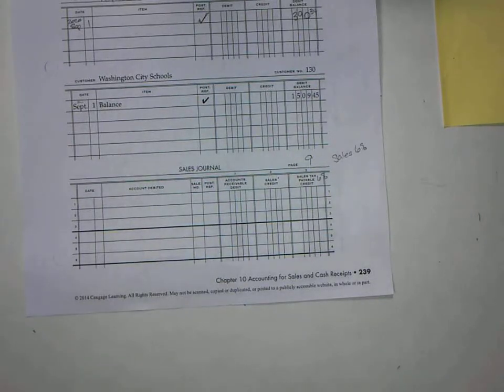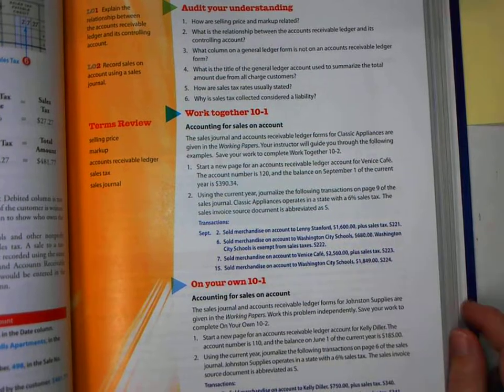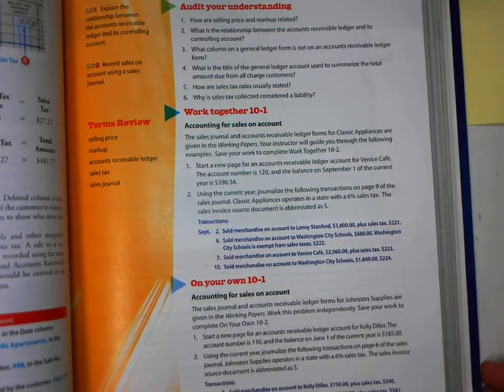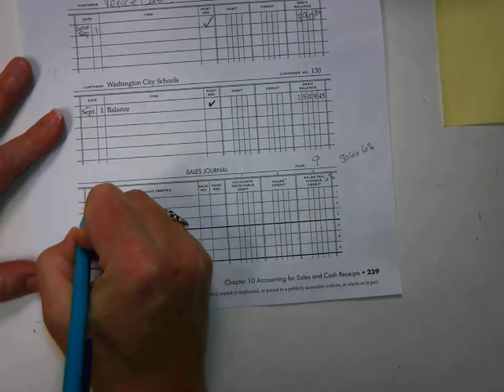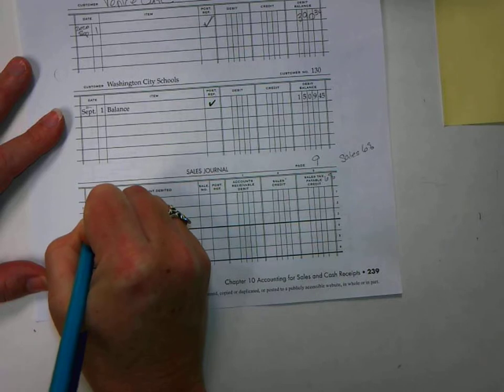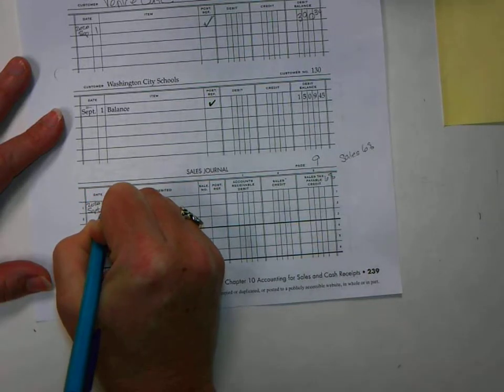And on September 2nd, we sold merchandise on account to Lenny Stanford, $1,600 plus sales tax, for sales invoice 221. Right here. So starting on the first line with the year, and we're in September 2nd.